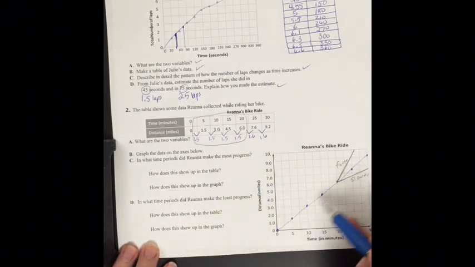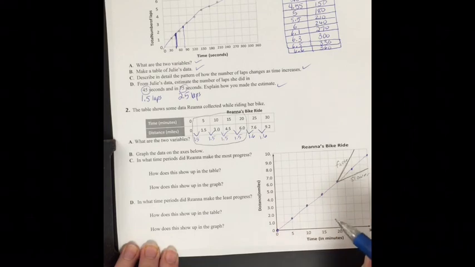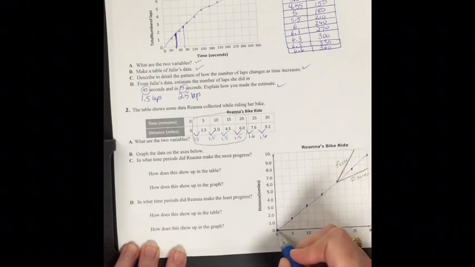Again, it doesn't really show up too much in a graph because there's not a huge difference. But if there had been a number that was significantly less, it would have been a more flat line.